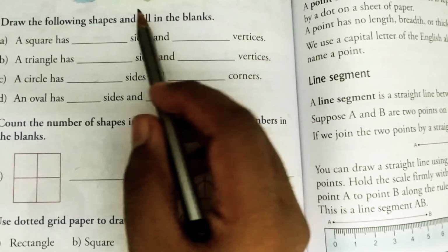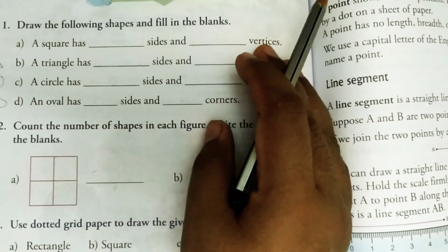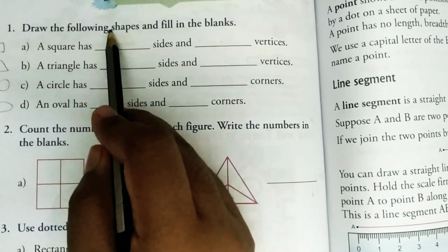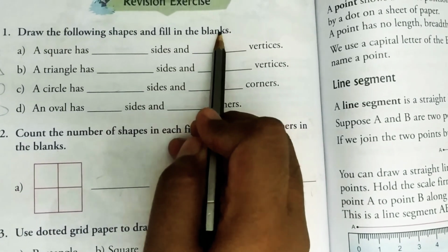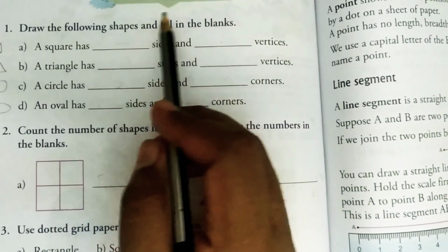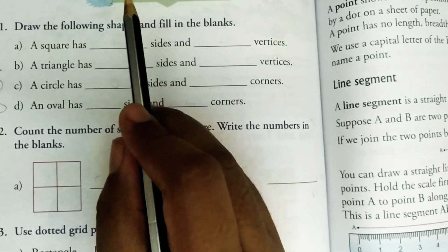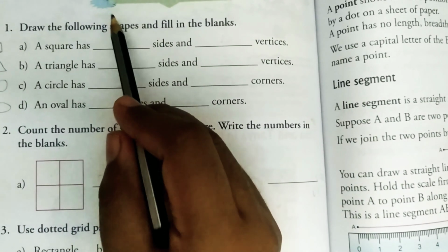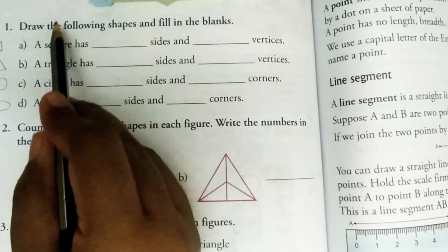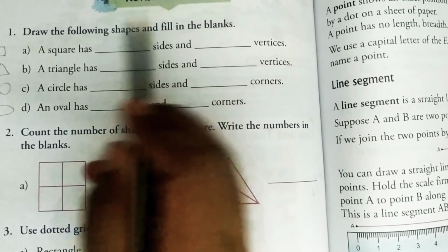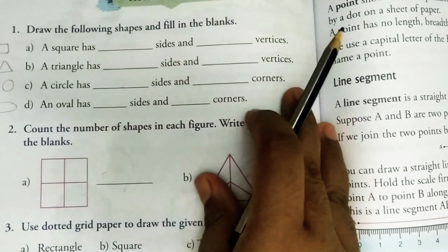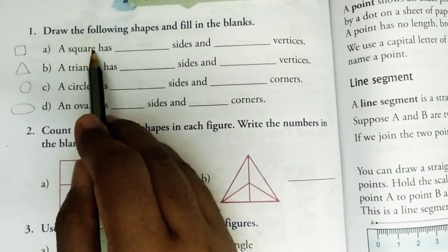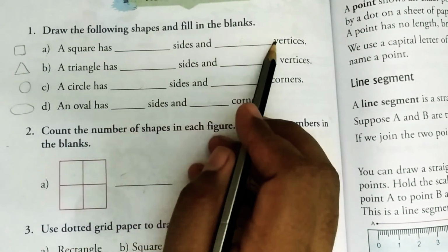So let's begin with the revision exercise. Here the first question is draw the following shapes and fill in the blanks. Before beginning, I would like to tell you to do this exercise and all the exercises of geometry in your notebook. Okay, so first one, draw the following shapes and fill in the blanks. So first draw a square and then fill the blanks. A square has dash sides and dash vertices.